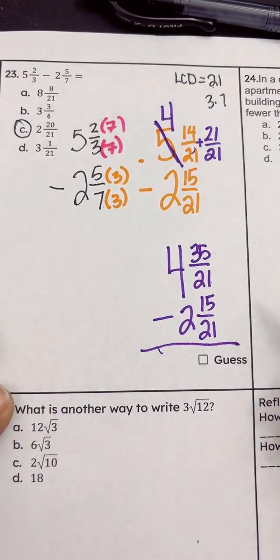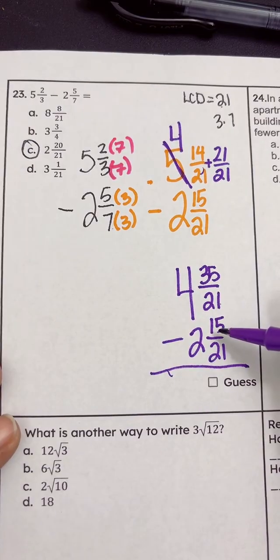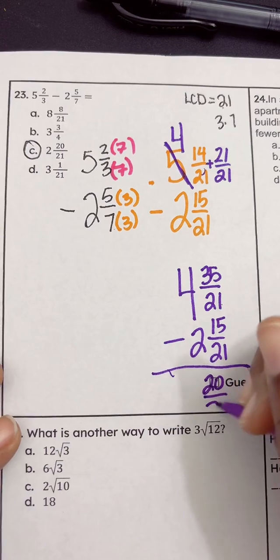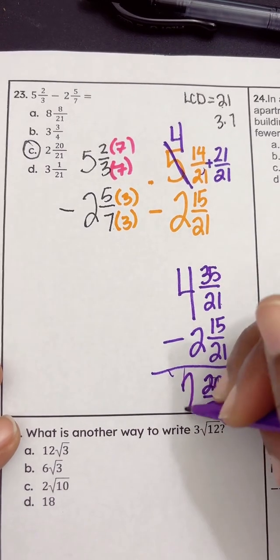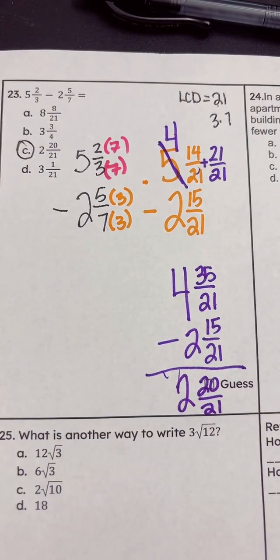Okay, so now let's subtract what we get. 35 minus 15, yeah, that's 20. Good. And then 4 minus 2 is 2. C is our answer, like you guys said. So perfect. Good.